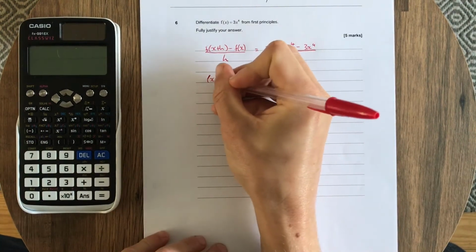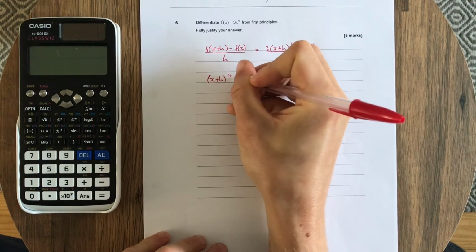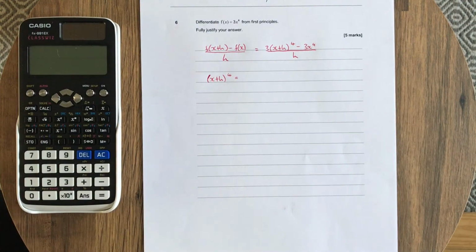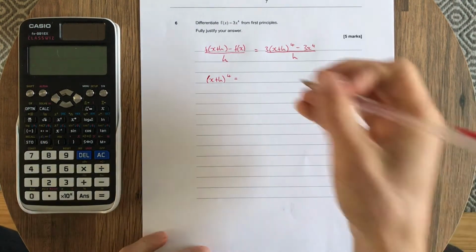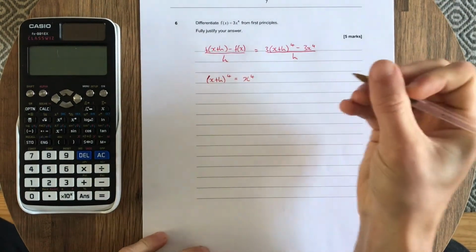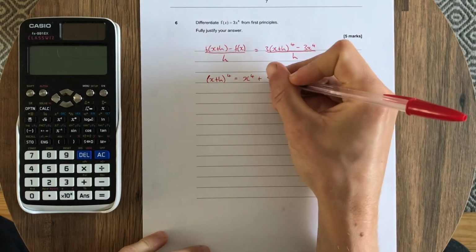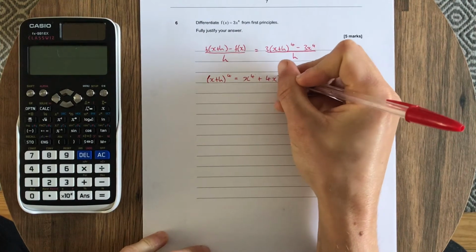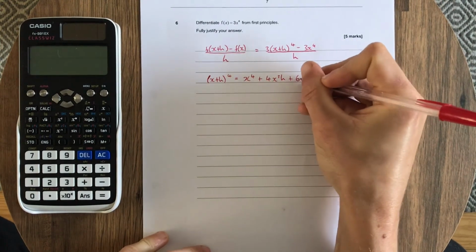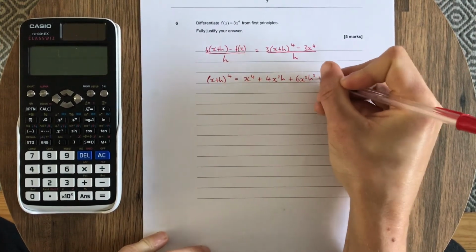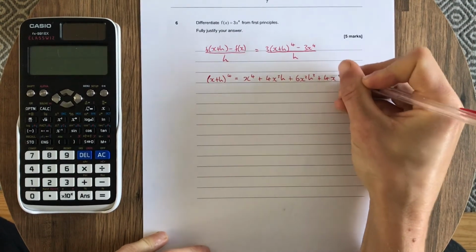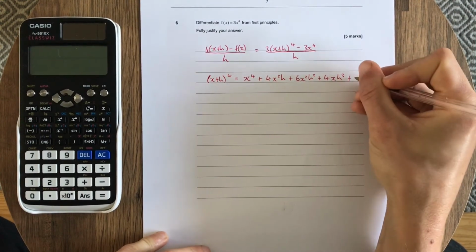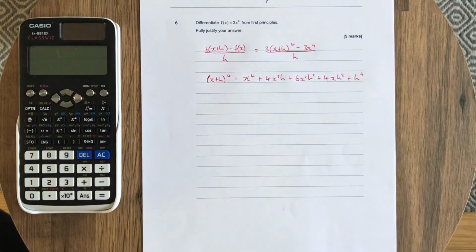So x plus h to the power 4, if I was going to expand this, and we could use binomial expansion to be able to do this, this would give us the following expression: x to the power 4 plus 4x cubed h plus 6x squared h squared plus 4x h cubed plus h to the power 4.